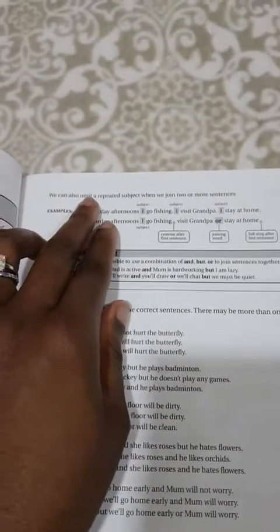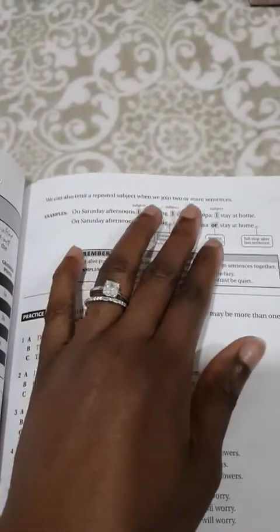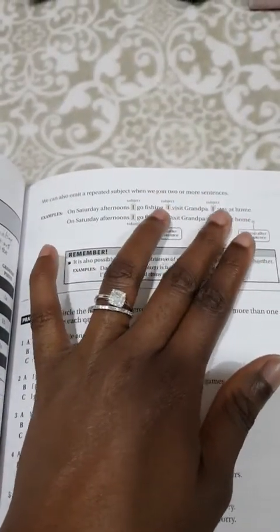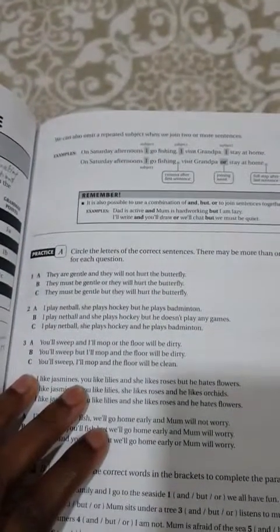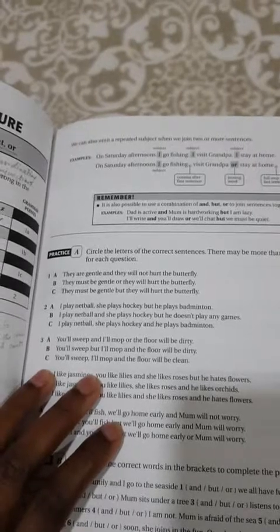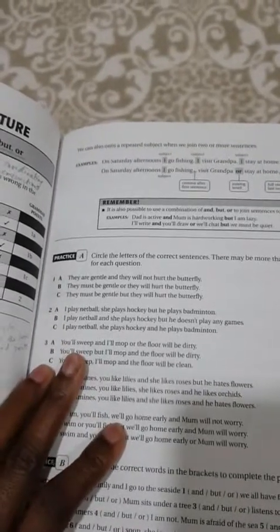It says, we can also omit a repeated subject when we join 2 or more sentences. When you have 2 or more sentences and all of them are referring to the same subject, there's no need to keep repeating I. For those of you who are very meticulous in terms of cross-checking the corrections I make in your essays after proofreading them, you will notice this, because some of you make this mistake. You keep repeating I in sentences you've joined with coordinating conjunctions, and you see me taking out the repeated subject pronouns. I keep taking them out because the first one can serve for all.